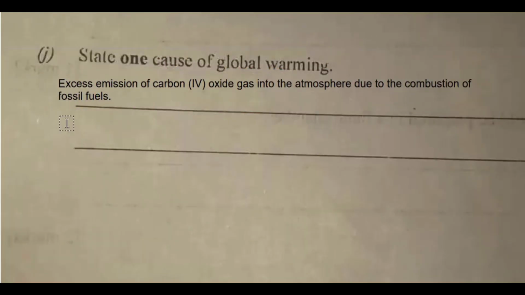And examples of fossil fuels are your petroleum, coal, natural gas, right? From petroleum you get your kerosene, petrol, diesel, all those fuels used for powering your vehicles and for providing power in the industries, right? Most of them are fossil fuels.